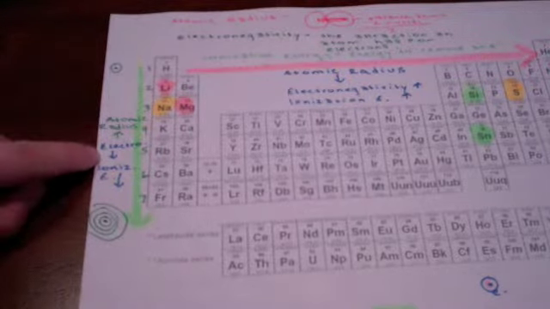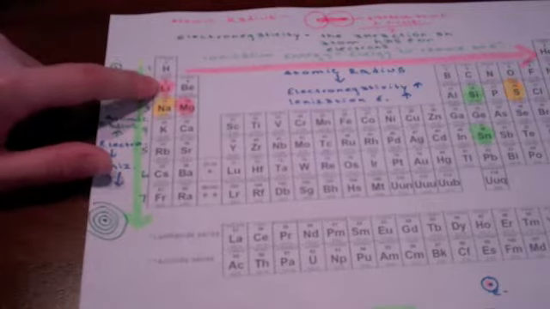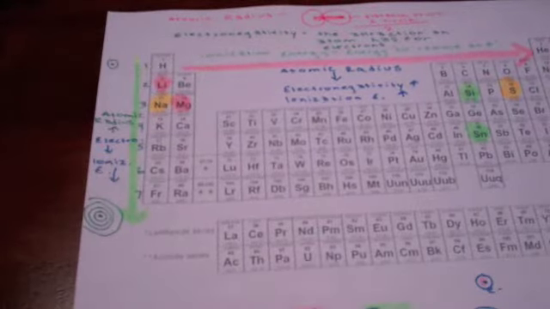Alright? So if I'm looking for the element that has a higher electronegativity, it would be lithium. Alright? And that is all the review of your trends.